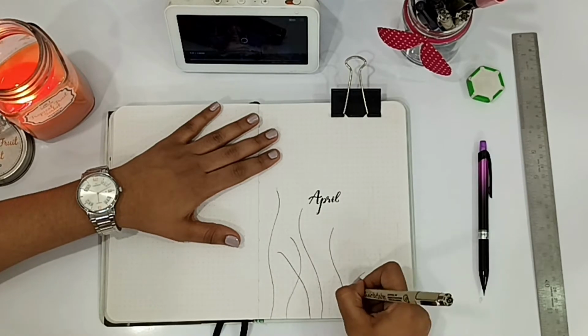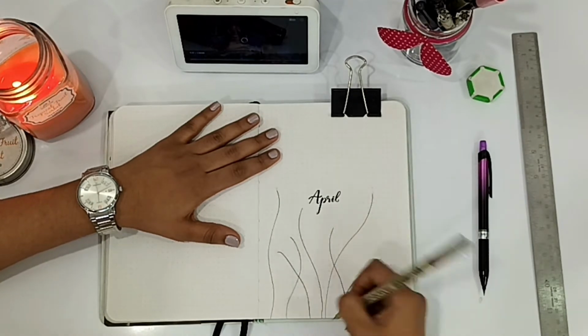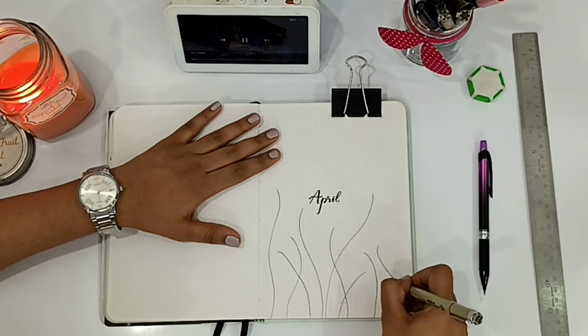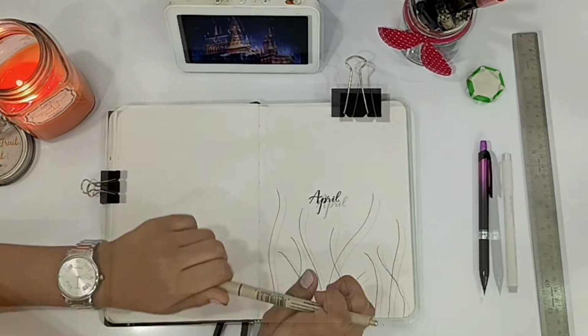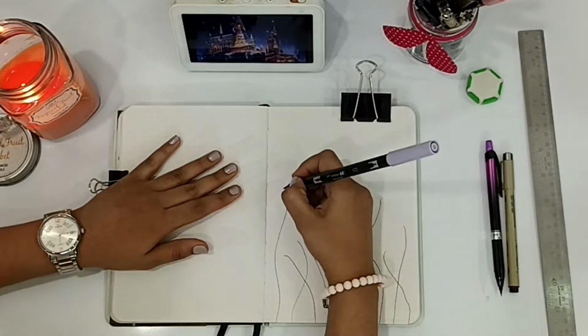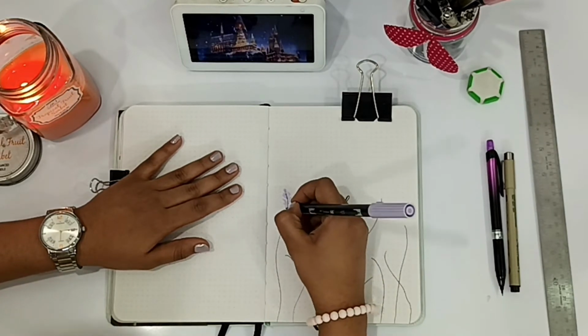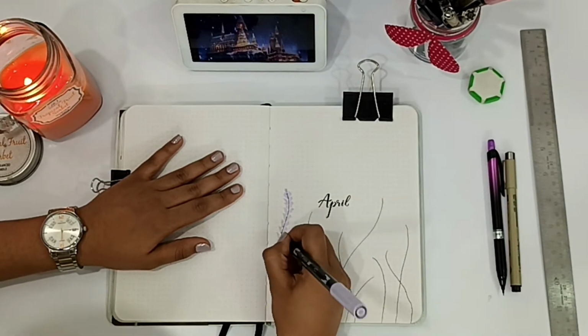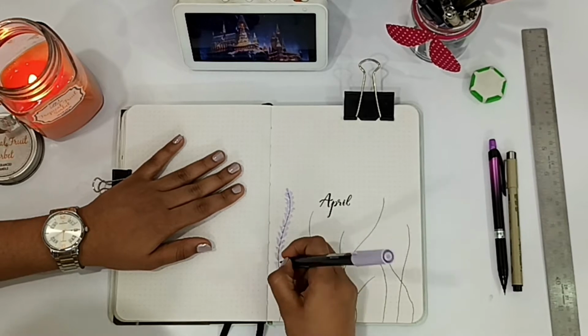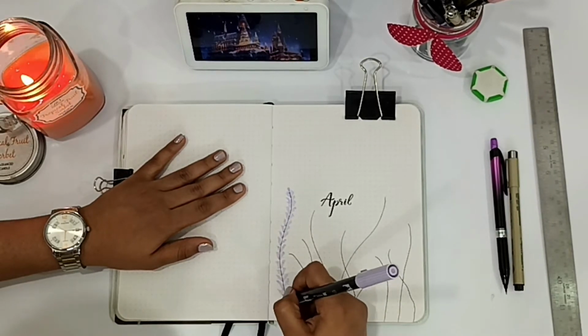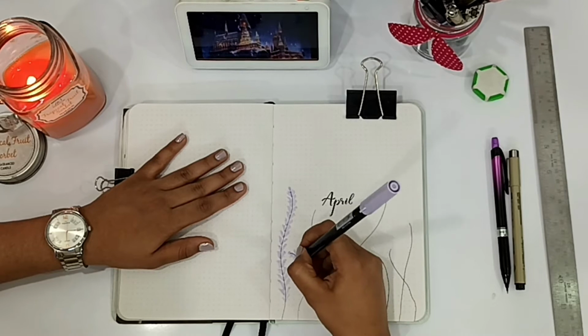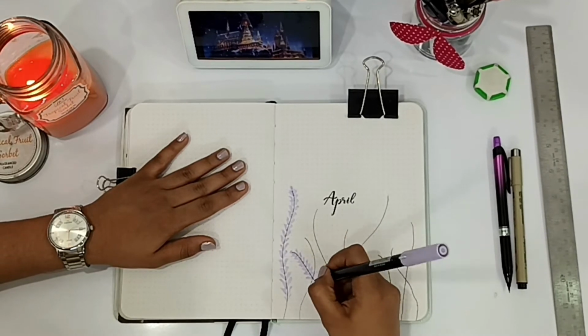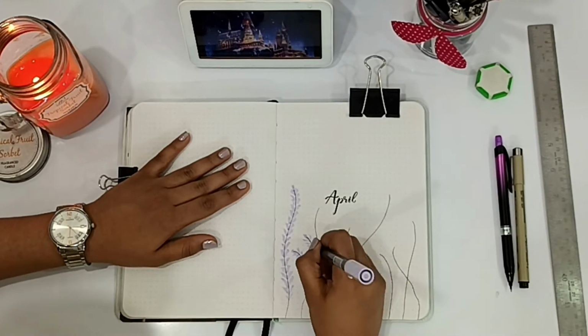Firstly, for the title, I used the Tombow Fudenosuke to write April in a cursive font. Now, lavenders are quite easy to draw. I simply drew the stems in such a way so it looks like the lavenders are swaying in the wind. Then, with a lavender colored marker, of course, I made the petals in sort of a V shape on the stems.